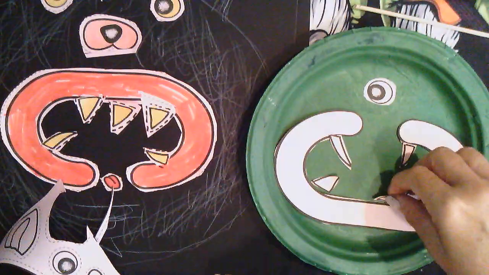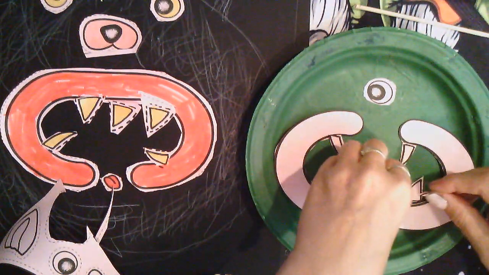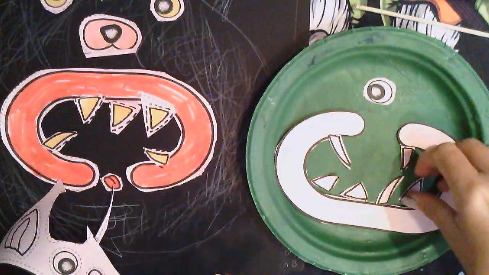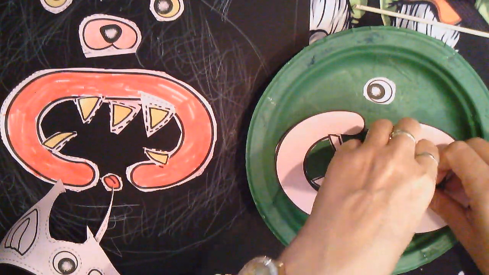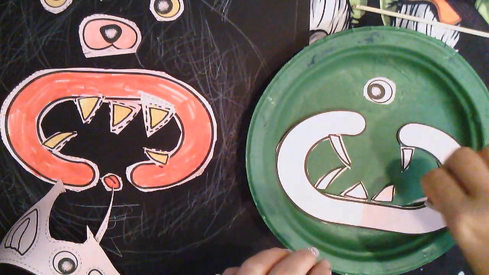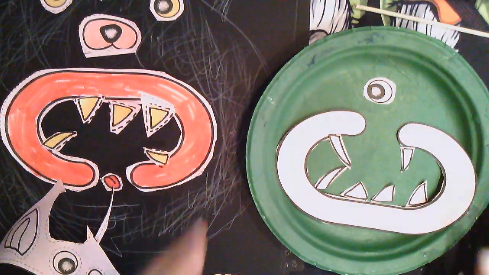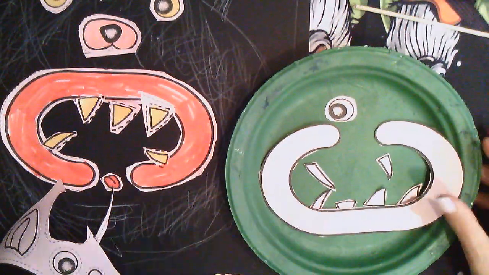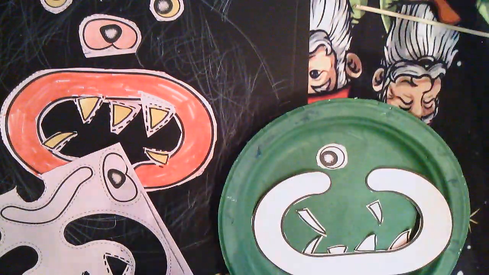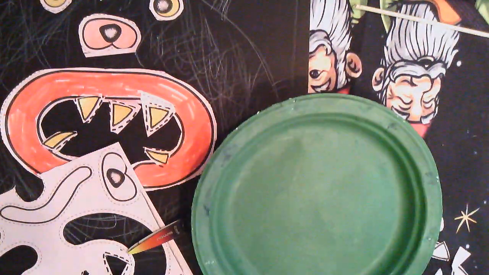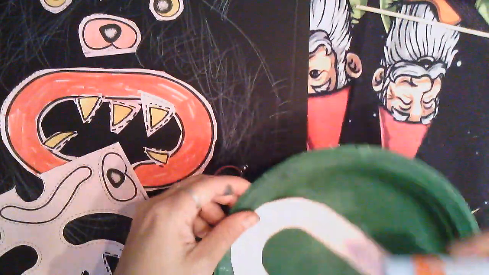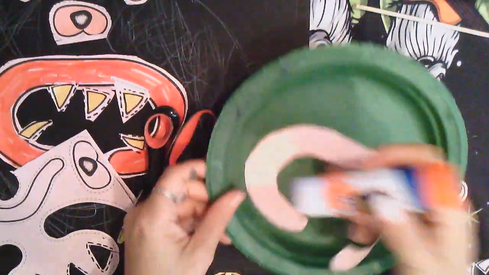And I'm going to glue them on when I'm ready. Oops, maybe I'll do it this way. See, whatever looks better. See, you have to just keep moving it the way you like it. Okay, so if I'm ready, I'm going to start gluing. Okay, so I'm going to just put some glue stick on the back of my cutout.